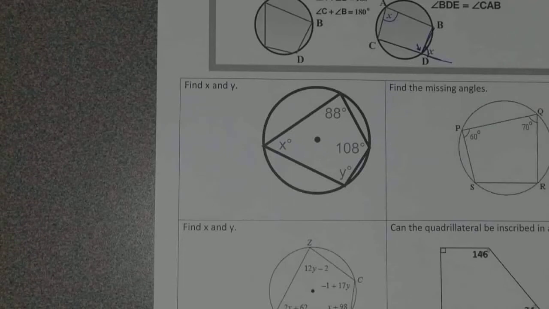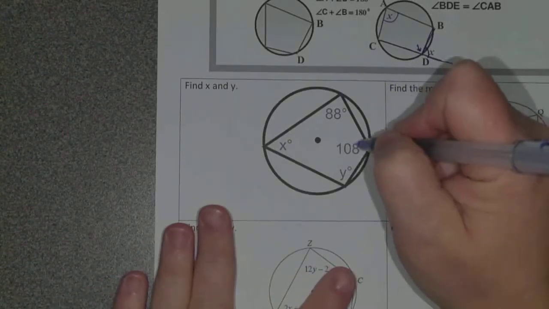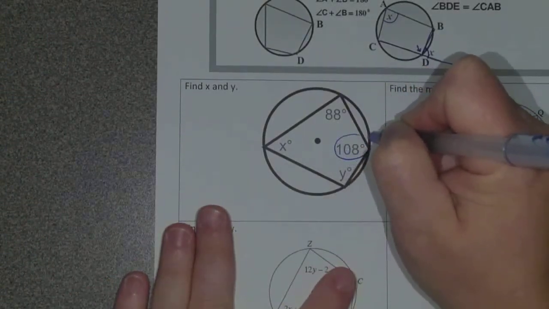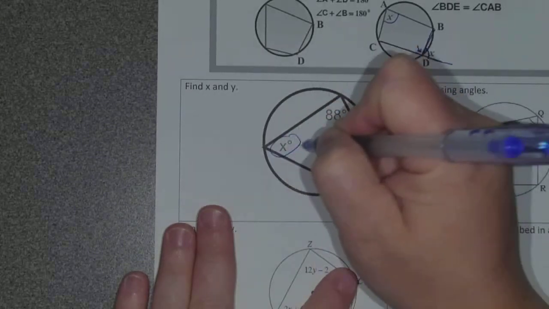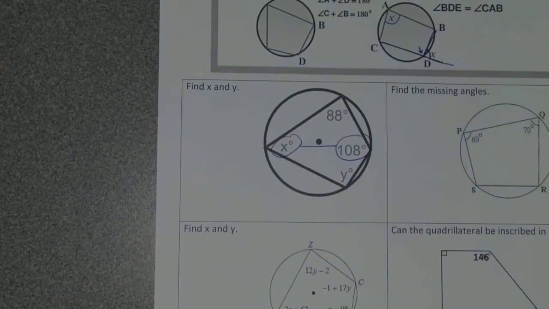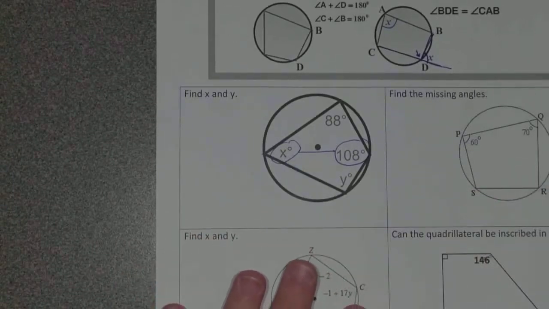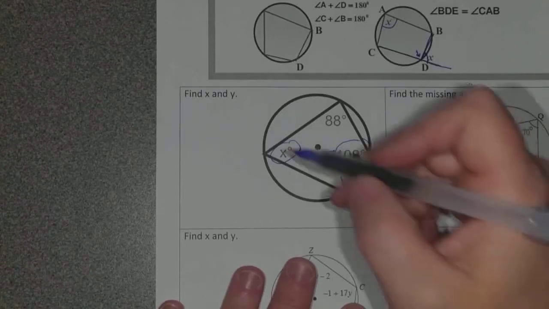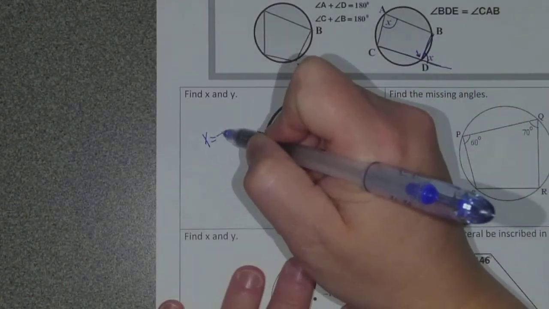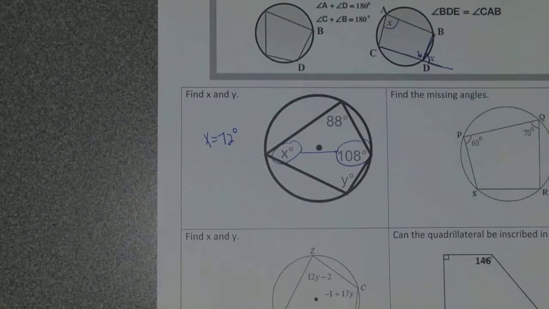So we have a quadrilateral here. Does anybody remember what the rule said about opposite angles? So angles that are clear apart from each other, they're supplementary. What does that mean they have to add up to be? 180. So what's X going to be? 72. X is 72. Because they're supplementary, they have to add up to 180 degrees.